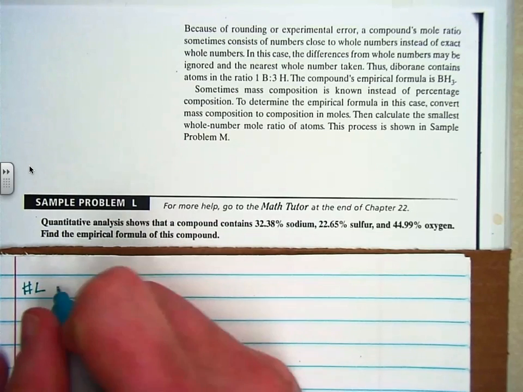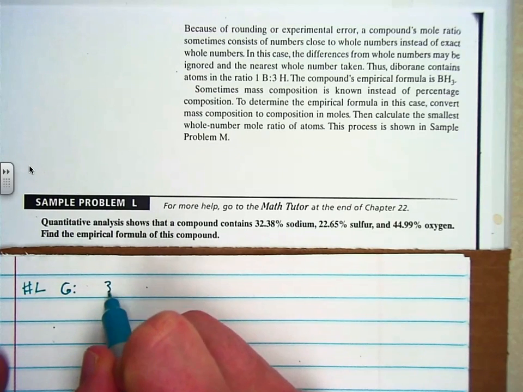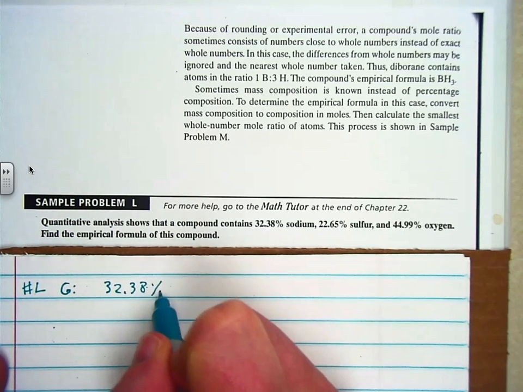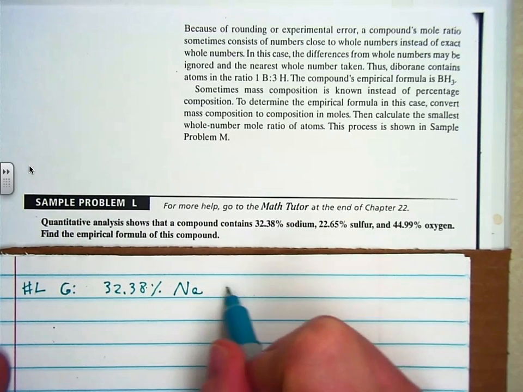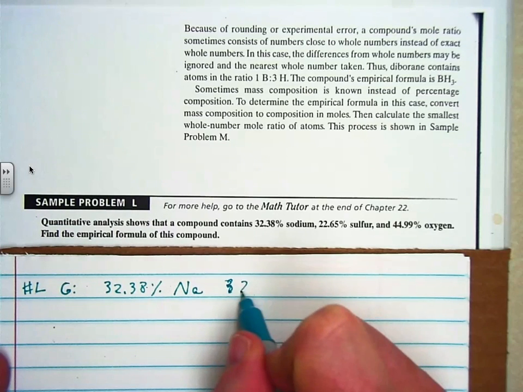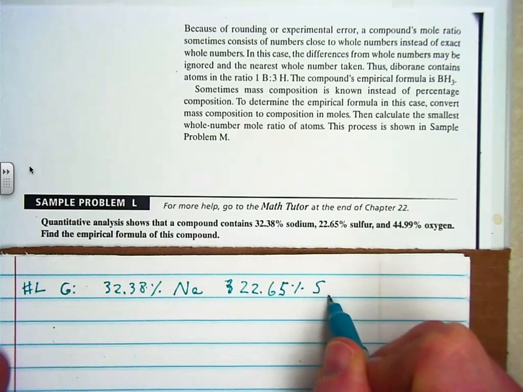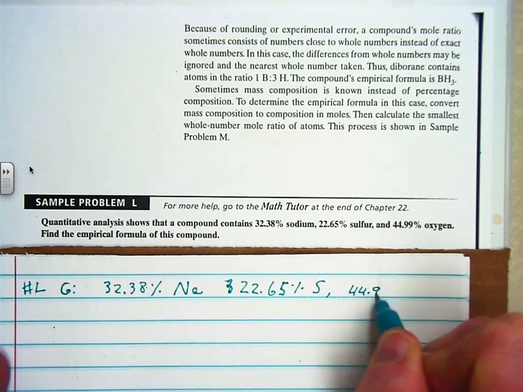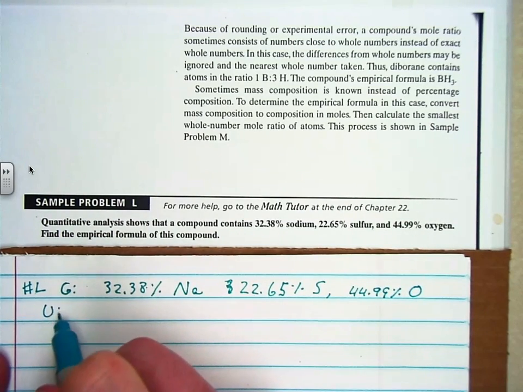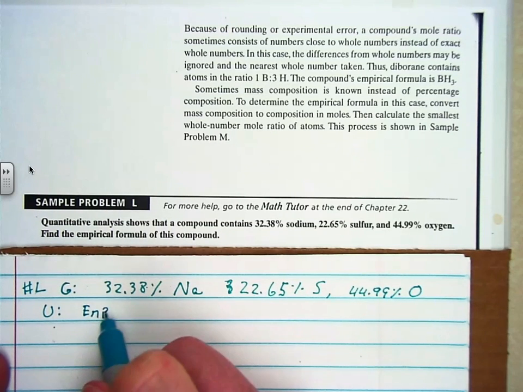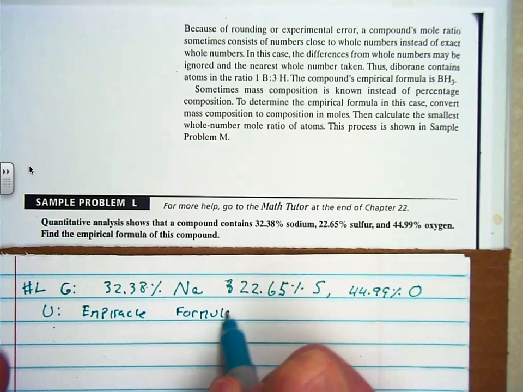All right, so start with your givens, and you're given quite a few things. I'm just going to go ahead and write these down. Why don't you do that too? Don't be sloppy. Write them all down. What's our unknown? Empirical formula.